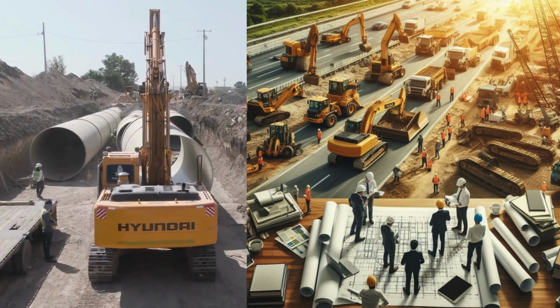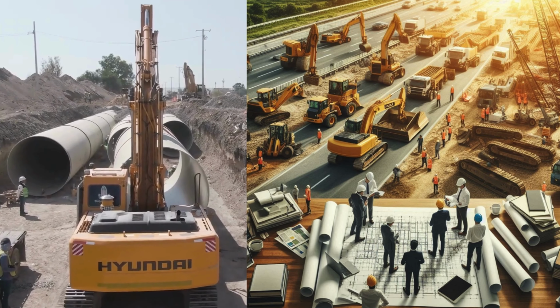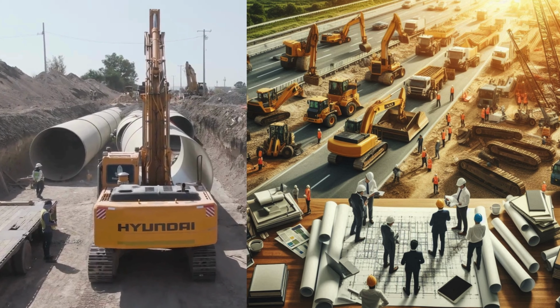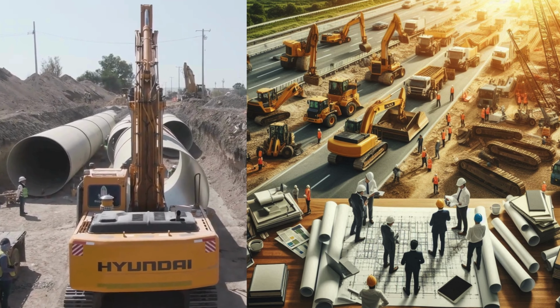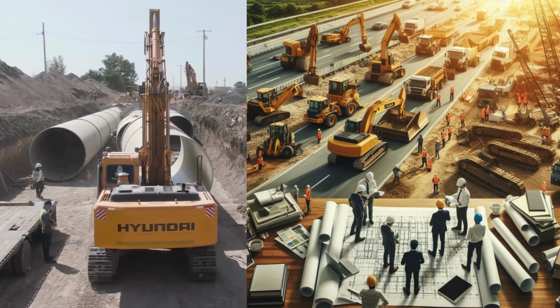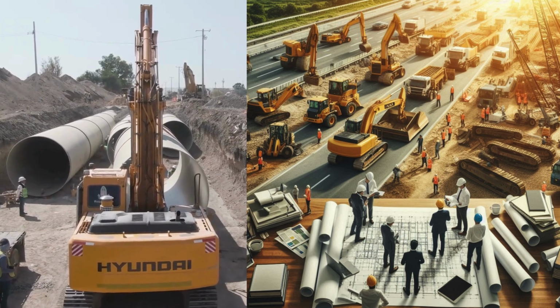Case Study 1. Government Highway Project. Used lane-mile costs from past projects to estimate a new 300-mile highway. Original guess: $2.1 billion. Parametric estimate: $2.18 billion. Final cost: $2.17 billion.